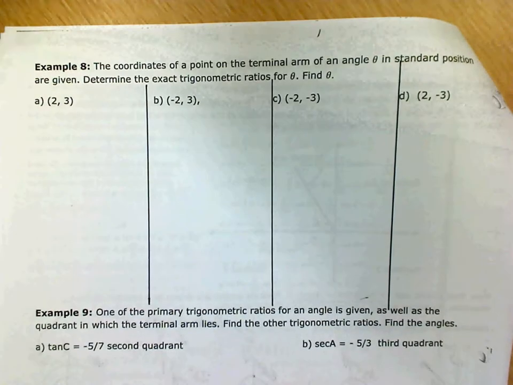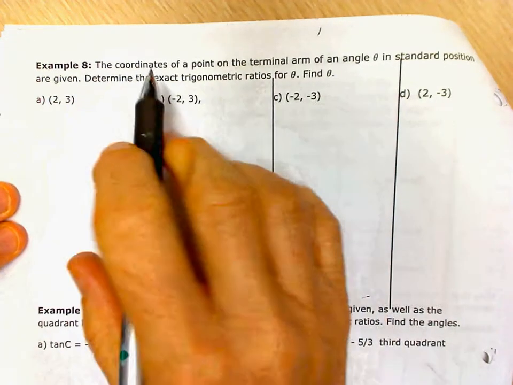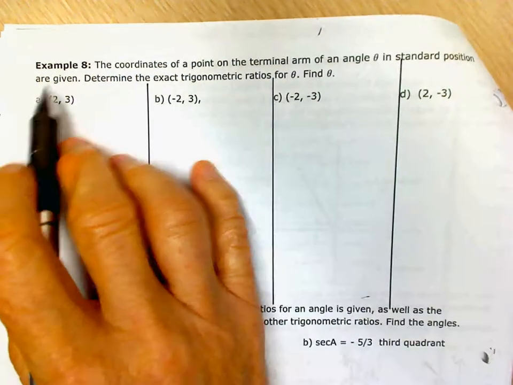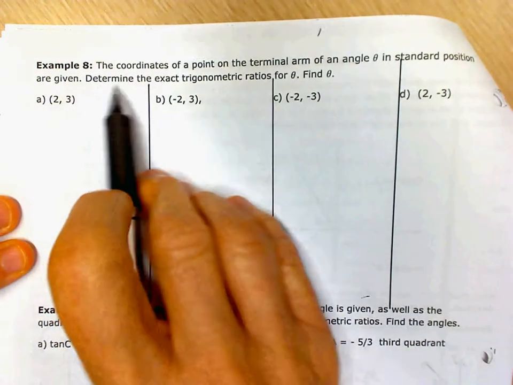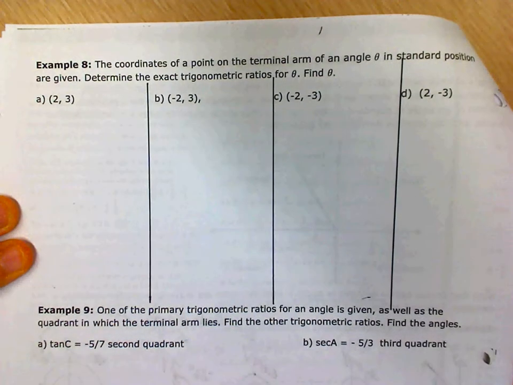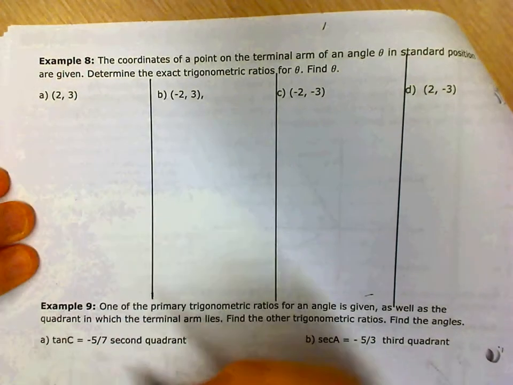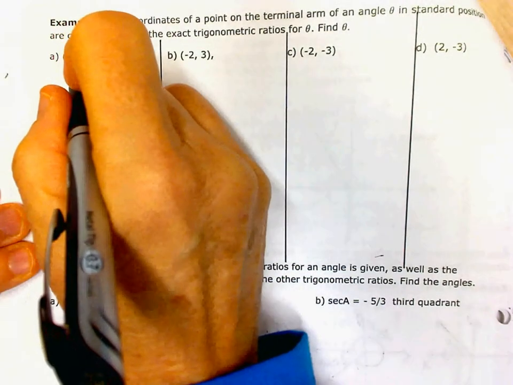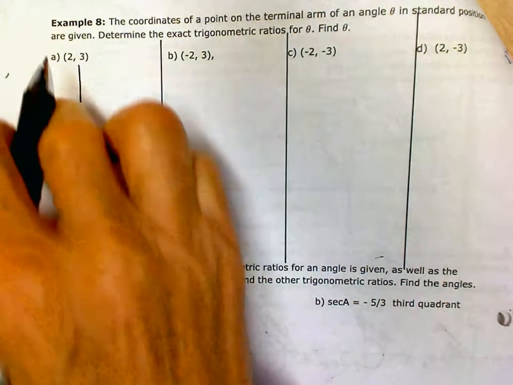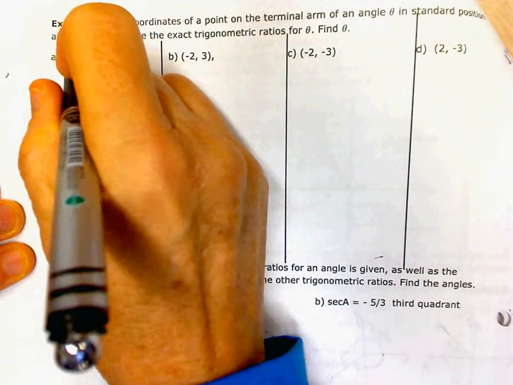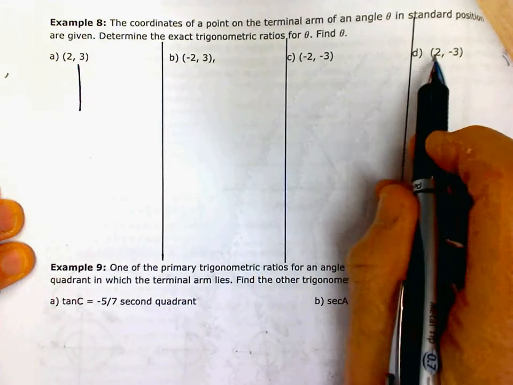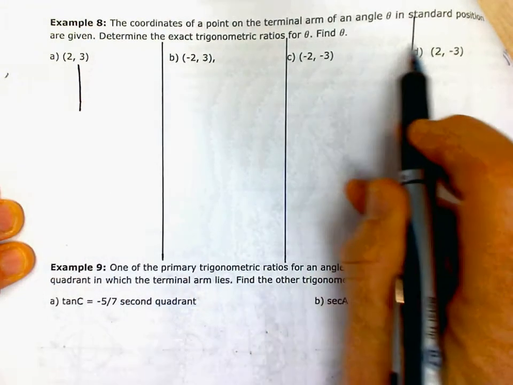Let's first of all, the coordinates of a point on the terminal arm of an angle theta in standard position are given. Okay? Determine the exact trigonometric ratios for theta, then find theta. Fine. Let's just draw a small diagram here because we need to find room for the 6 trigonometric ratios. But we're going to see an important, notice all the points are the same except the signs are different. Okay, that's an important point.